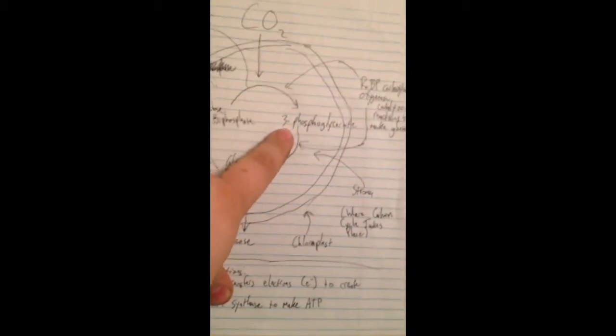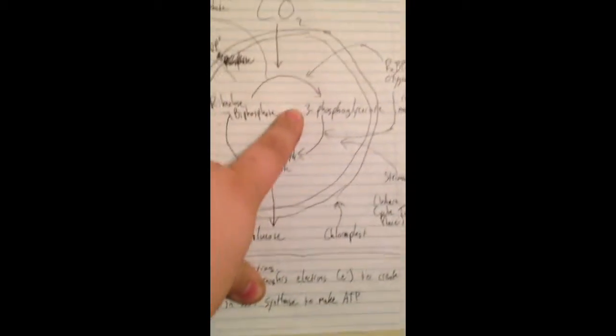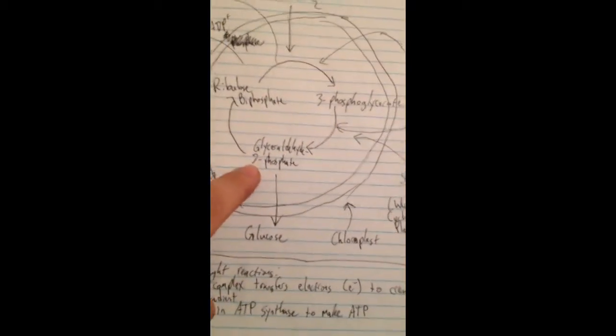You've got the ribulose bisphosphate that is going to be converted with ribulose bisphosphate carboxylase and oxygenase to help catalyze the reactions to make glucose, and the other two products are going to be 3-phosphoglycerate and glyceraldehyde 3-phosphate.